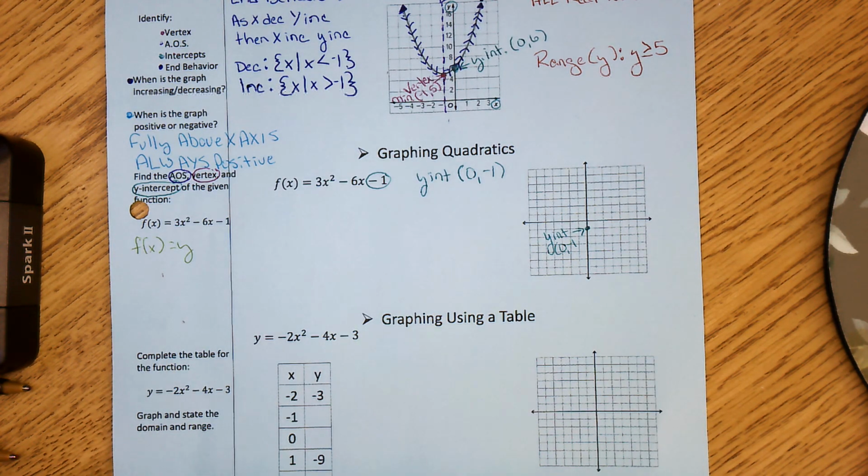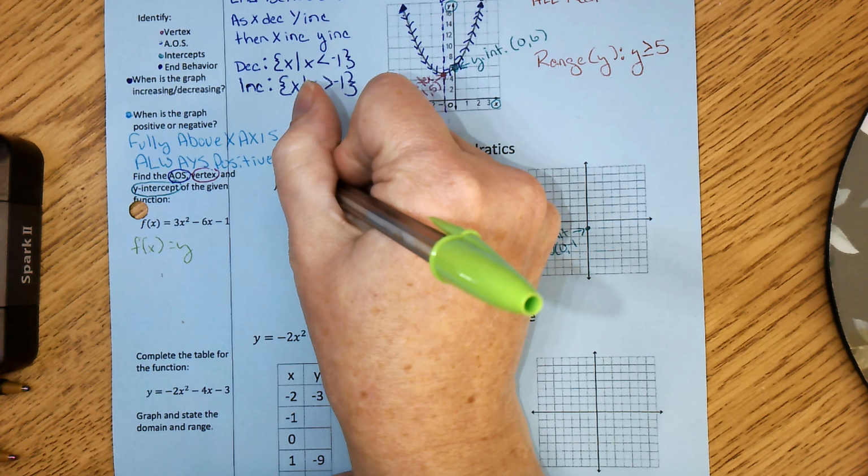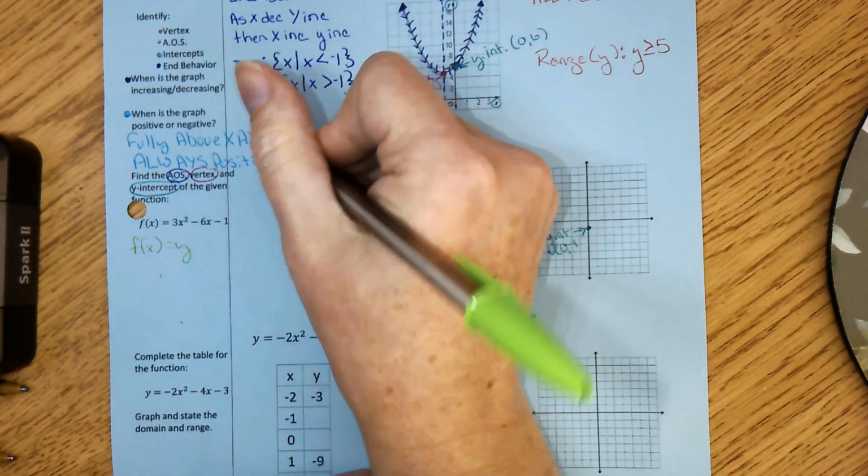All right, other thing we can notice is this is a positive. So we're going to be filling our cup. Okay, so your graph, your parabola, is going to be positive.